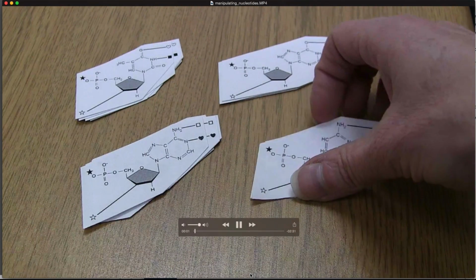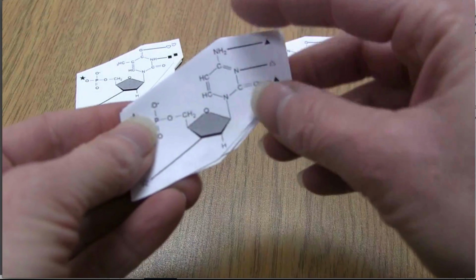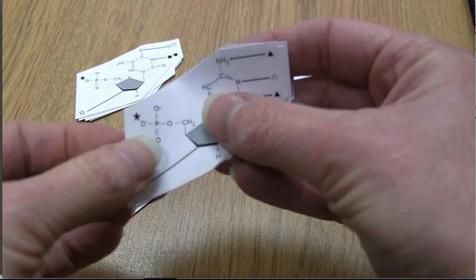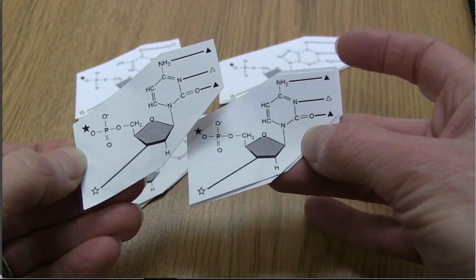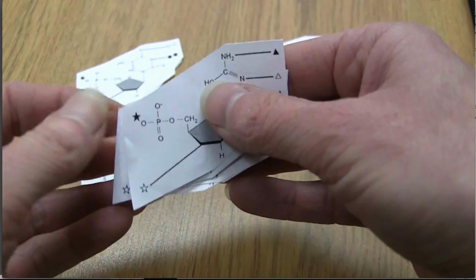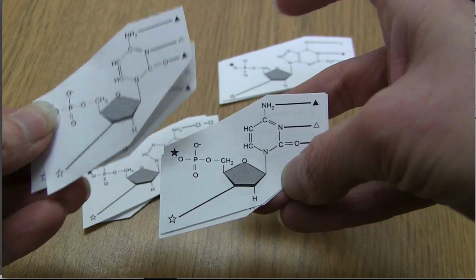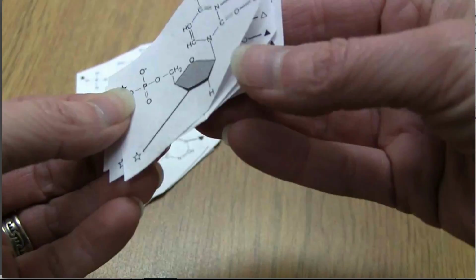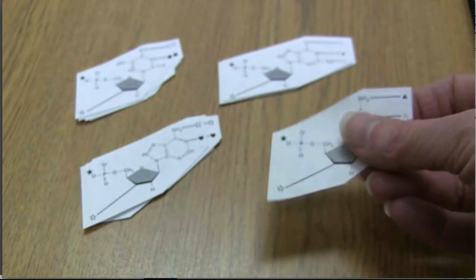Okay, so here you can see that we have these 20 nucleotides that were printed on paper and cut up. You can see that in this stack they are all identical, meaning the shapes, they all have the triangles and the stars, so the monomers are exactly identical in this particular stack. We're just going to take one of these, the top one, and save that.